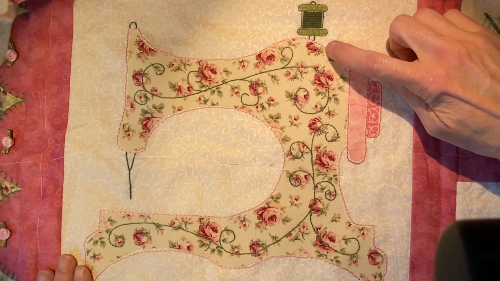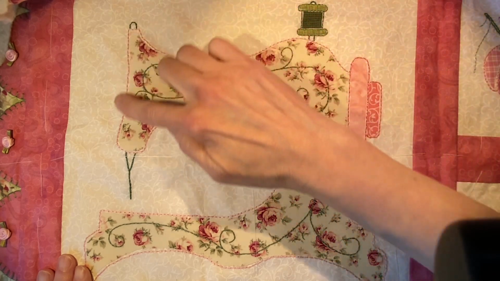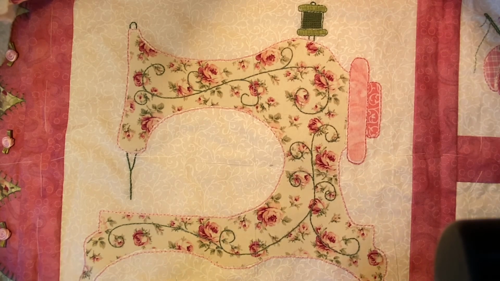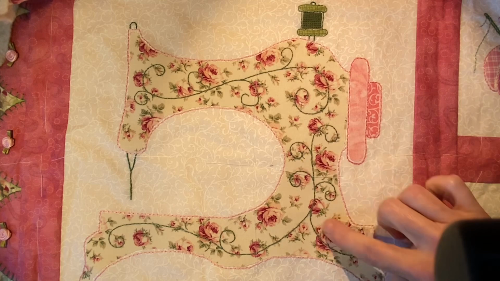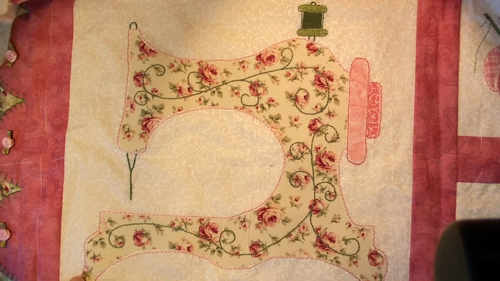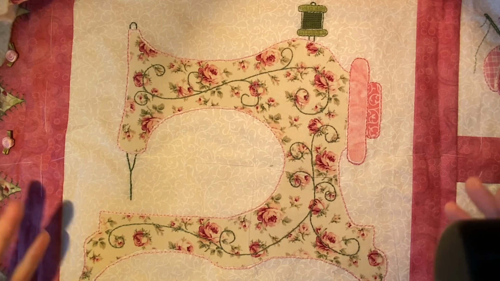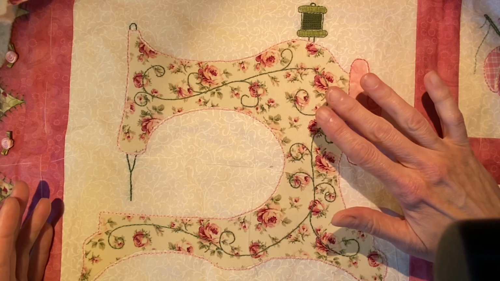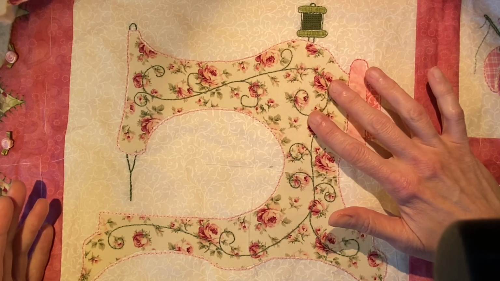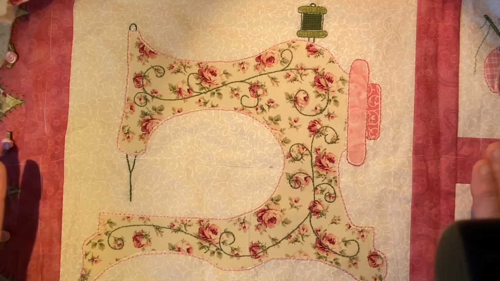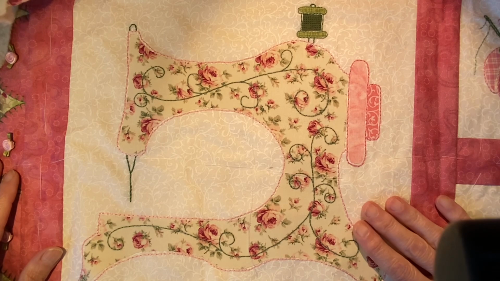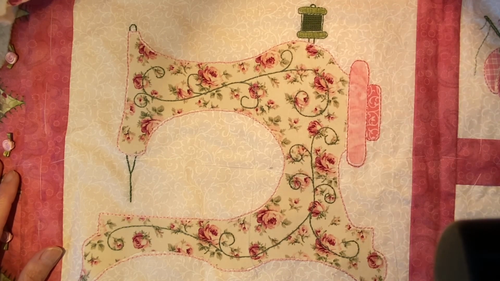Here you can see the back stitch all the way around the shape. I also used it for the needle, the spool, and the curlicues in the sewing machine itself, and it just adds to that. It's very charming. I love this rose fabric. It's so pretty, and this just popped it in my opinion, and I really liked that. So I used this idea throughout the rest of the quilt, and I'll come back with the next block.